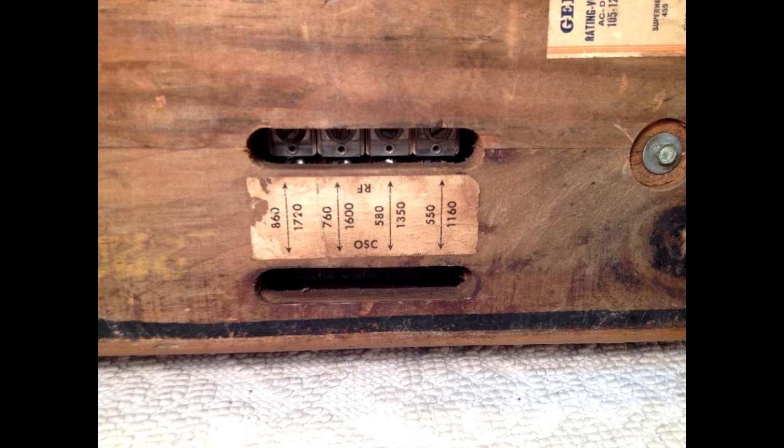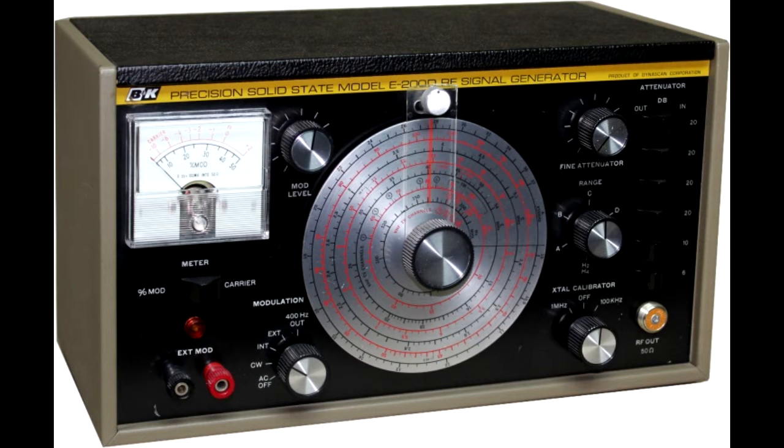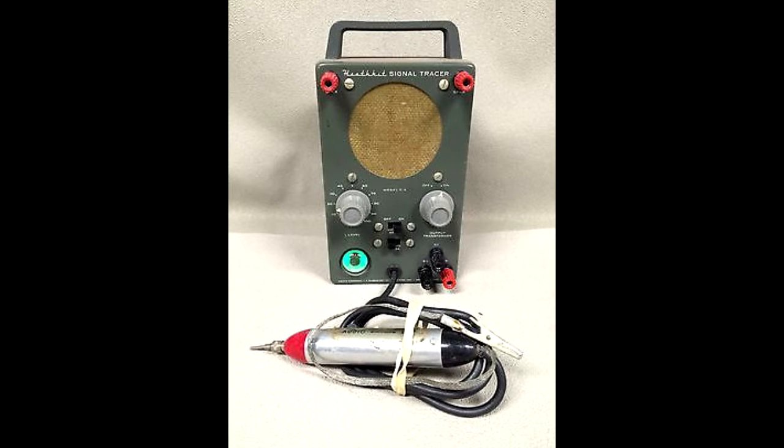In addition to just troubleshooting the radio, I want to point out some interesting ways of doing this troubleshooting using signal injection and signal tracing. The signal injection will be provided by a B&K E200D RF signal generator, while the signal tracing will be done by the Heathkit T4 audio signal tracer, and those are pictured above, as you saw.